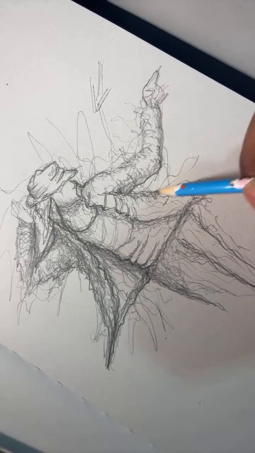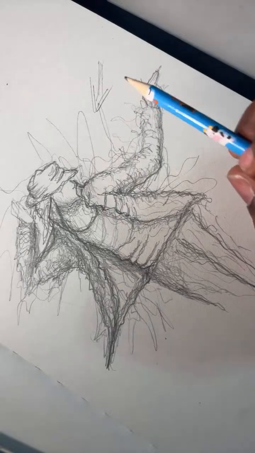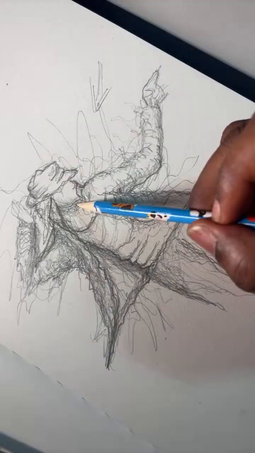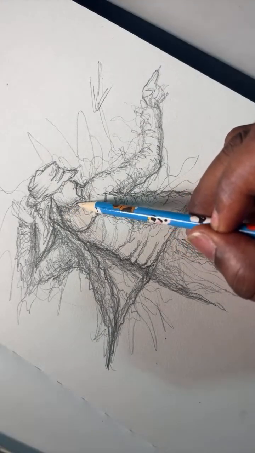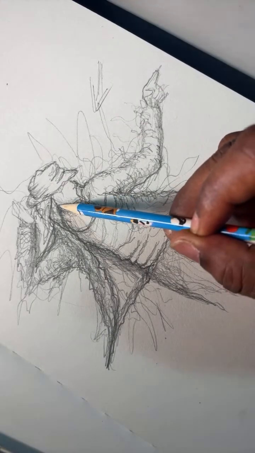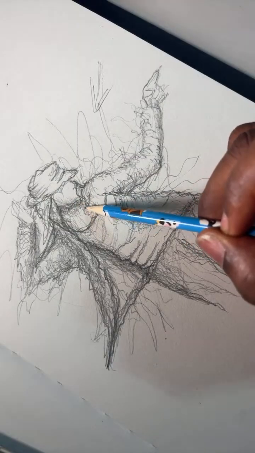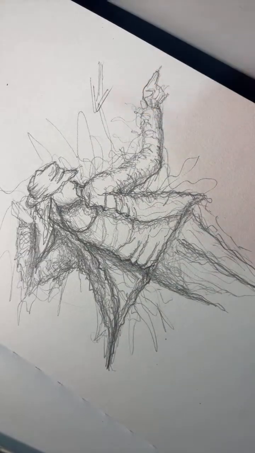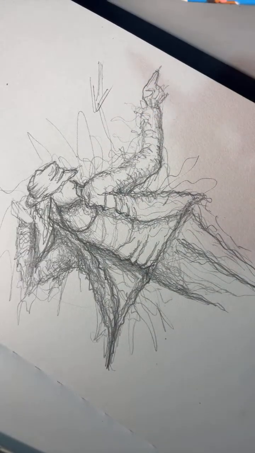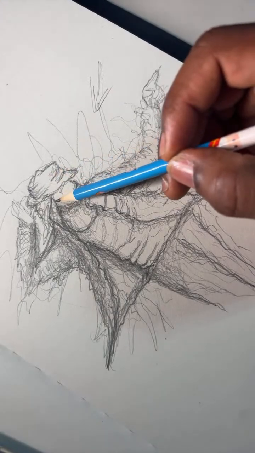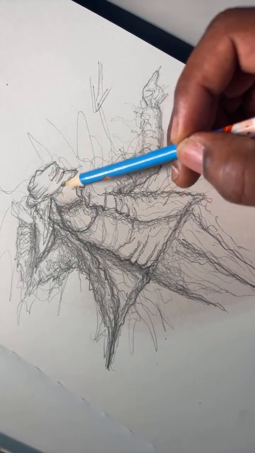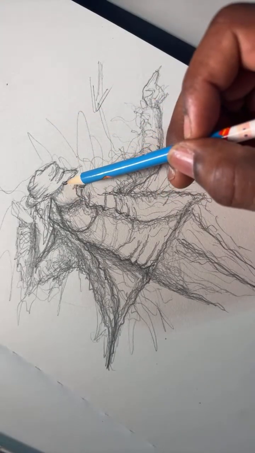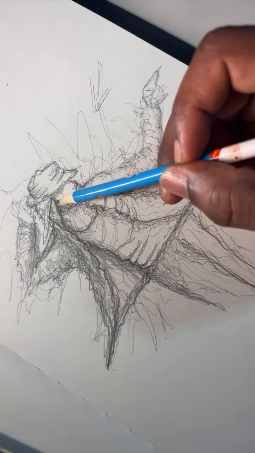You just move your hand, but whatever you're doing, make sure you do it light. You don't make it dark when you're not sure. After you're sure, you confirm what you're doing before you decide to apply more pressure to your pencil. But if not, you just go easy.